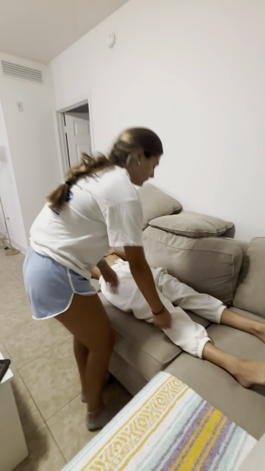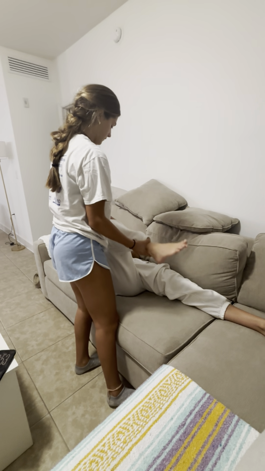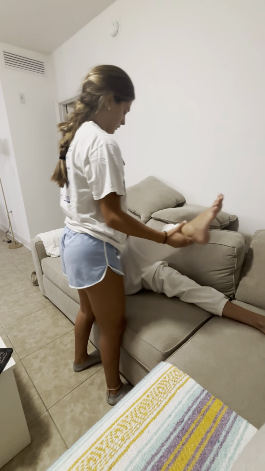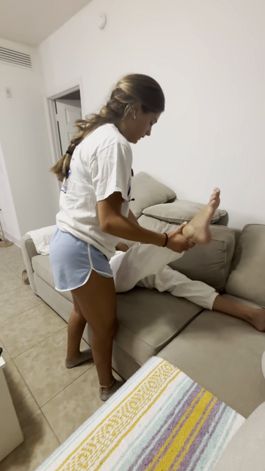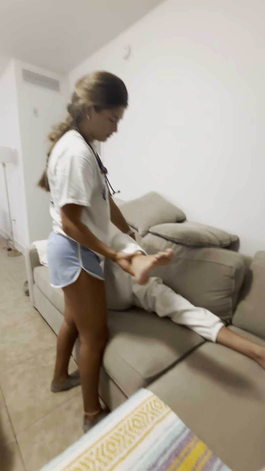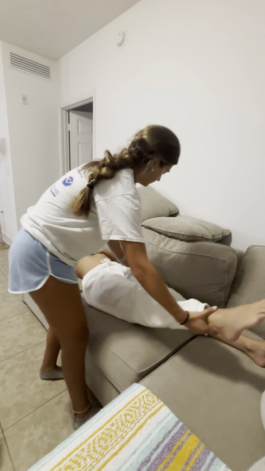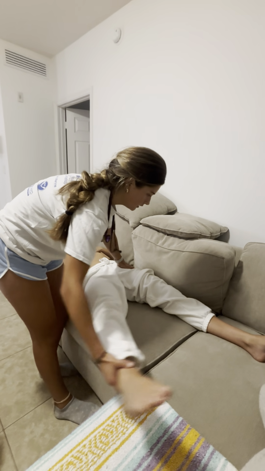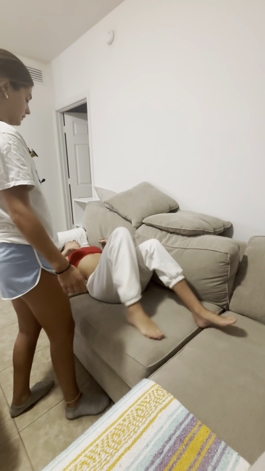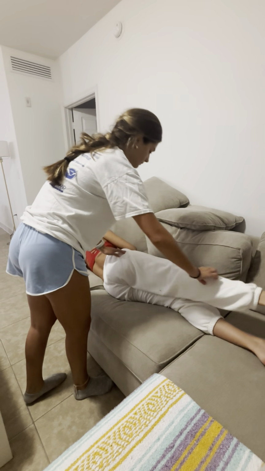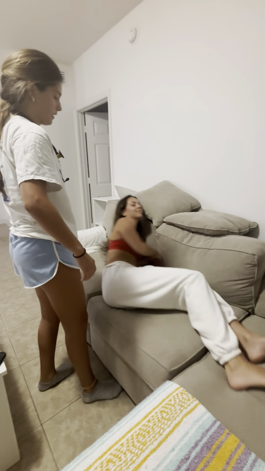So I'm gonna bend your leg up for me. We're gonna do hip flexion, knee flexion. Then we're gonna do knee extension, and then we're gonna bend your knee again. I'm gonna do internal rotation and external rotation, and then stabilize your other hip. We're gonna do adduction and abduction, and then I'm gonna have you turn to your side for me. And we're gonna do hip flexion, perfect, and you can lay it on your back again.